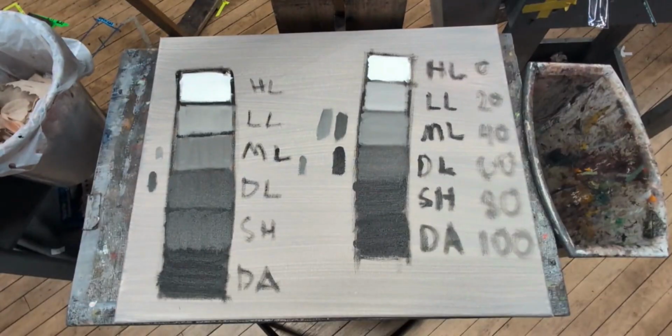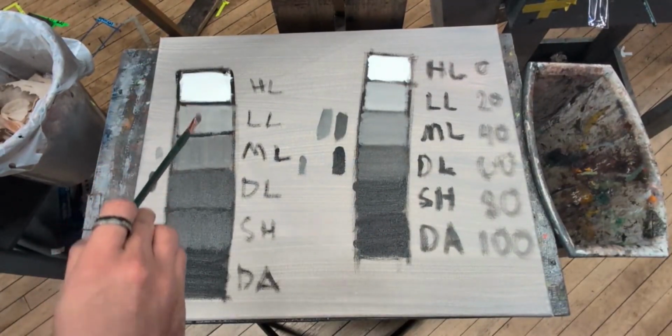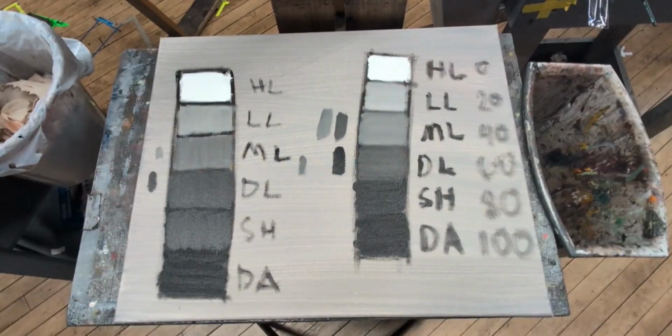So the way that I'm seeing this right now, these look more accurate to those 20% increments. I think I need to bring up these values again. Maybe just the dark light even, because this is a big jump. This jump is closer than it is here, surprisingly.